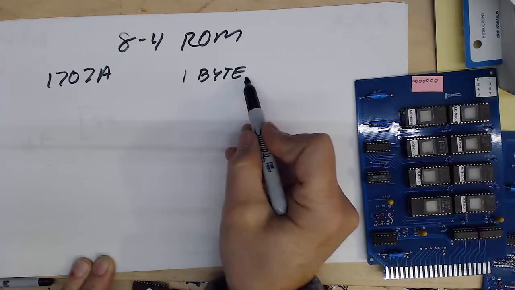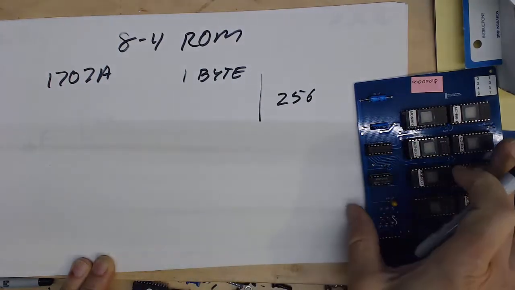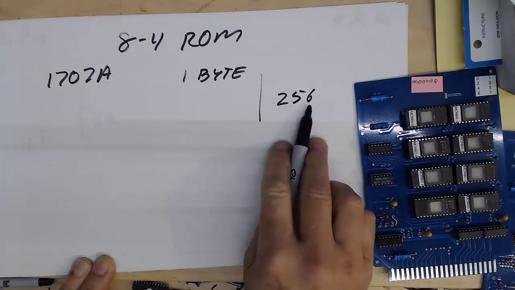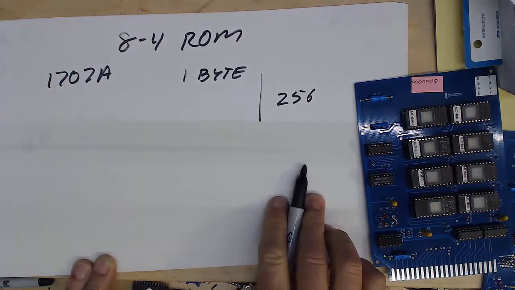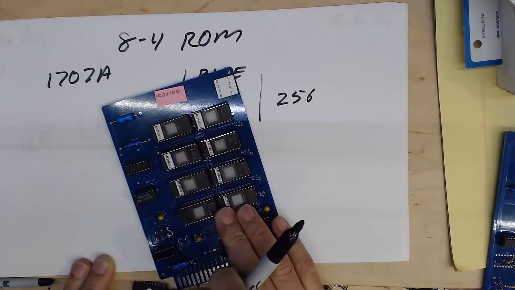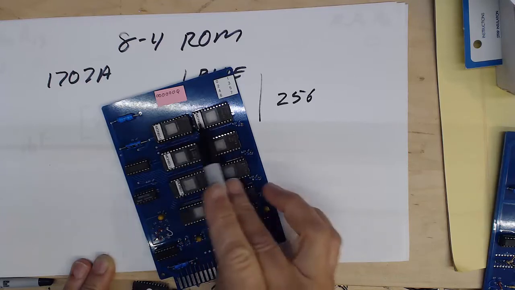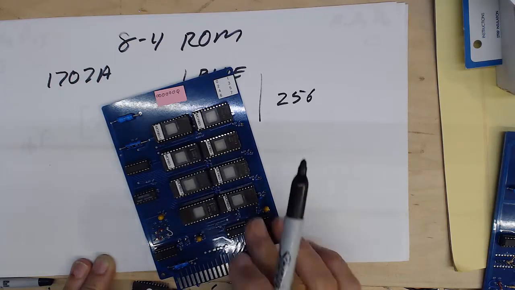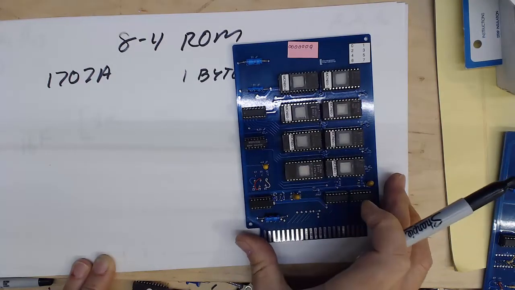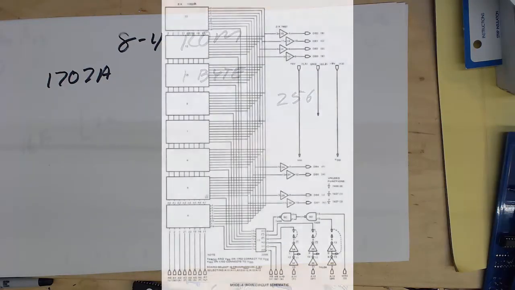Now, it's 1 byte wide, and it's 256 lines long. Okay, so each of these has 256 bytes because it's 1 byte wide and 256 addresses long. We have 8 of those on a board, and each of them is 1/4 of a K, so that means that there's 1 K in these 4 and 1 K in these 4. So this is a 2K memory board. So this memory card requires a 2K reserve in all of our memory. And we can see that on the schematic.